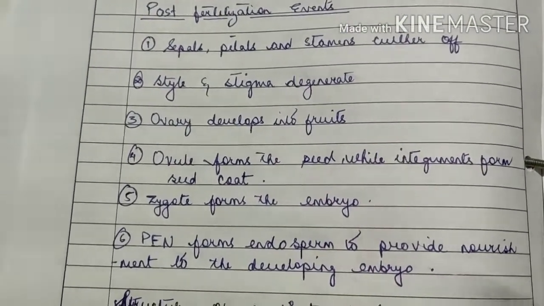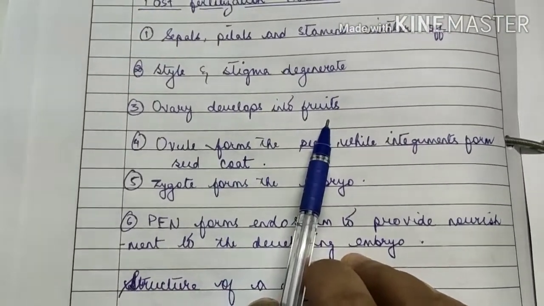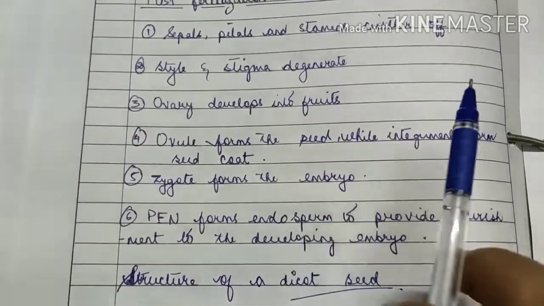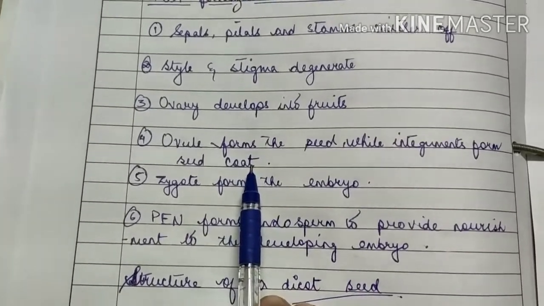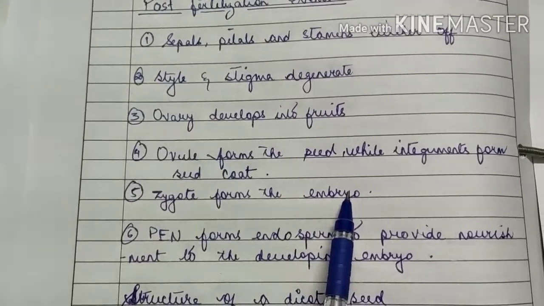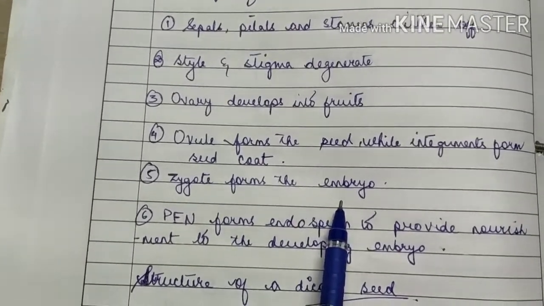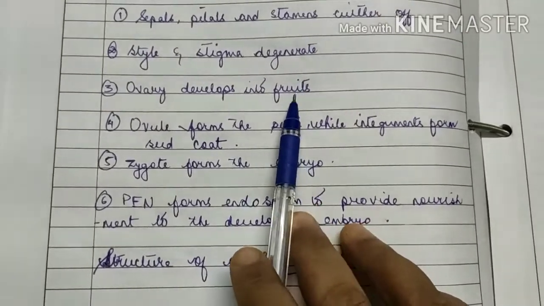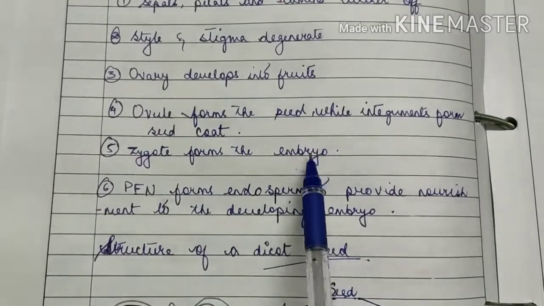Only the ovary is involved. The ovary develops into fruit. The ovule forms the seed, while the integuments covering the ovule form the seed coat. The zygote forms the embryo. The zygote which is formed inside the ovule is now developed to form the embryo. So we know the embryo is present inside the seed, and the seed remains inside the fruit. Like earlier, the zygote is inside the ovule, the ovule is inside the ovary; now the embryo is inside the seed, the seed is inside the fruit.